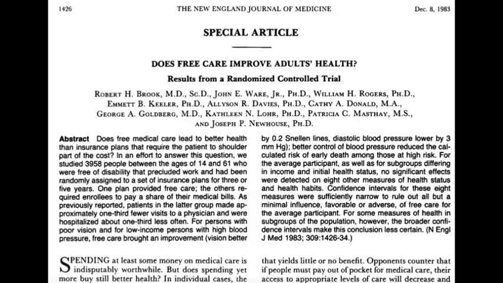So the folks who had basically free medical care, yes, they went to the doctor more, but at the end of the experiment, they really weren't any healthier than the people who had expensive medical care. There are a couple of exceptions.